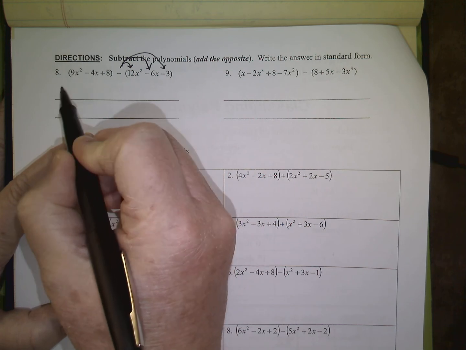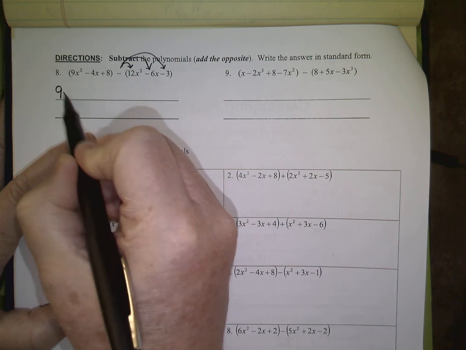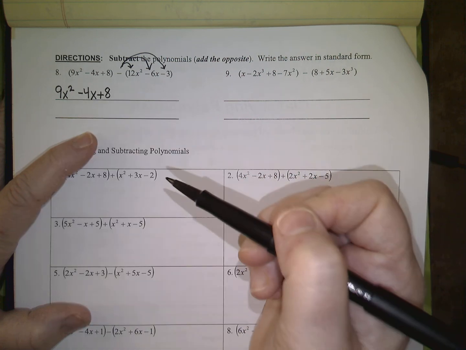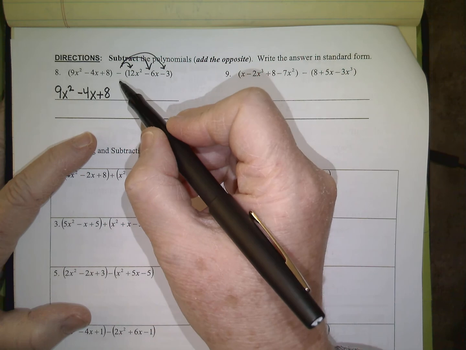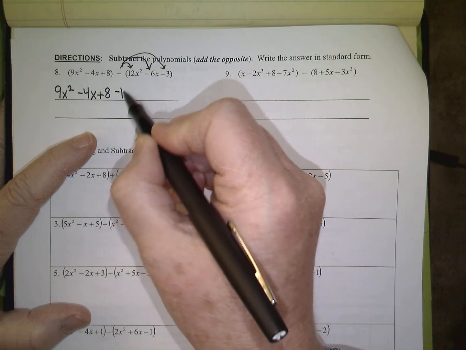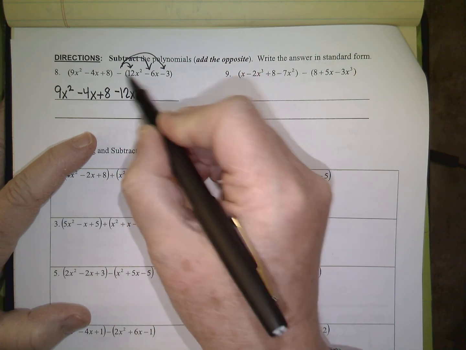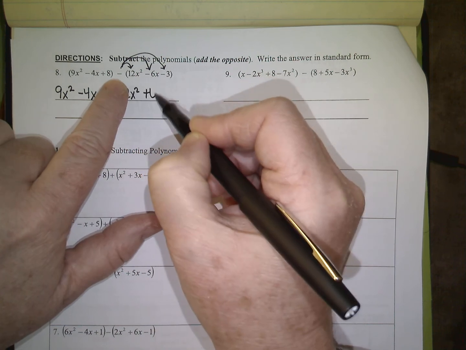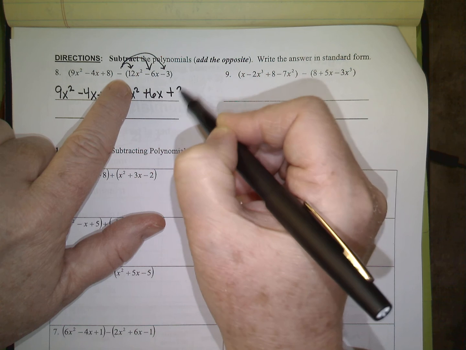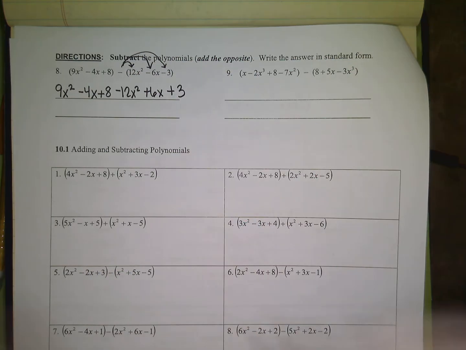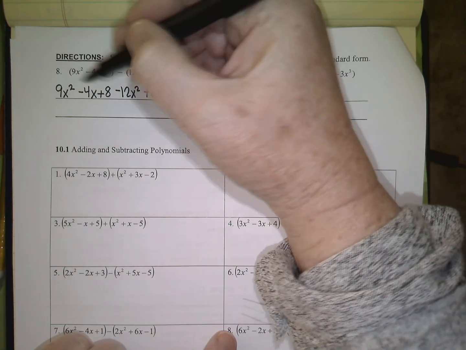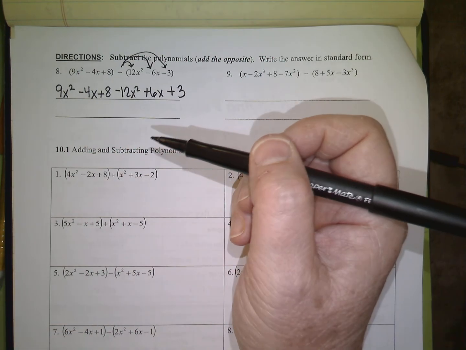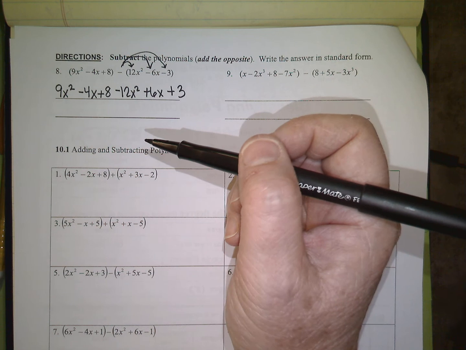I'm going to rewrite this problem. The first part stays exactly the same. I don't need the parentheses anymore, but be very careful that you change the sign. This is going to make this be negative 12x squared plus 6x plus 3. Everything behind the subtraction sign changed. Nothing in front changed. Then you're ready to combine.